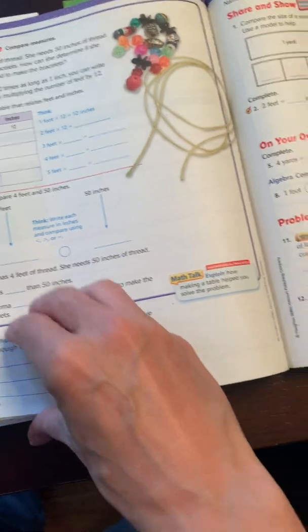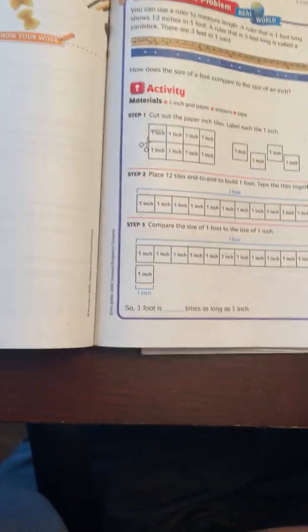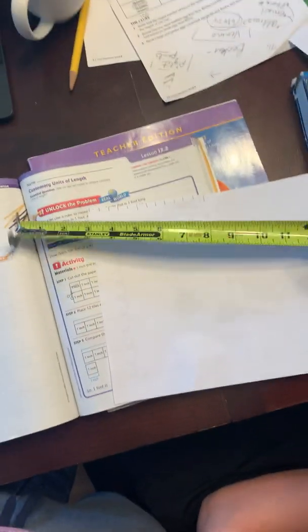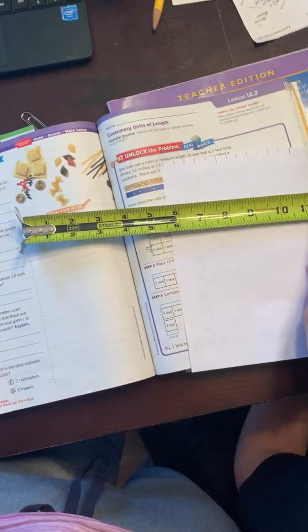So it's just telling you to compare the size of a foot to the size of an inch. If you did draw it here, that's just 1 inch, and there are 12 of them in a foot.